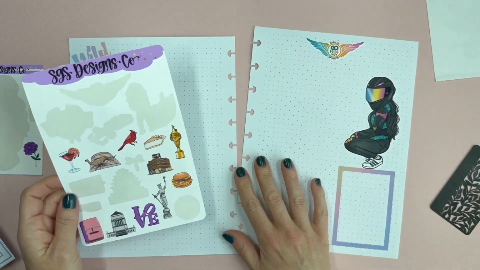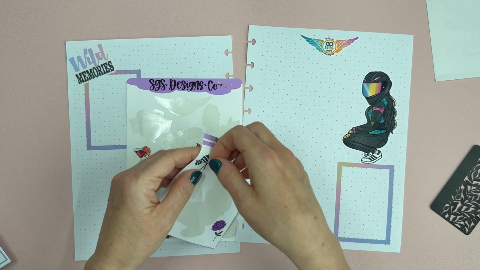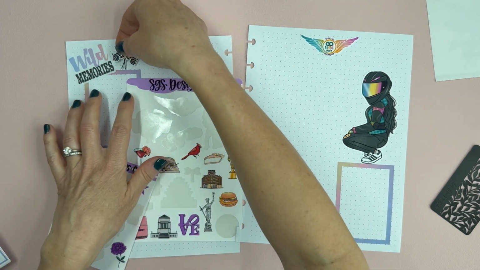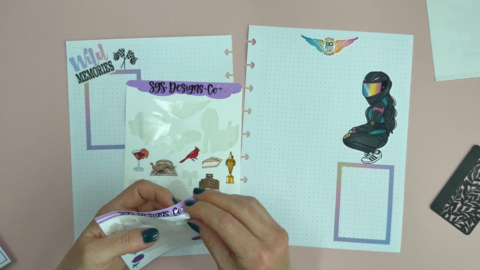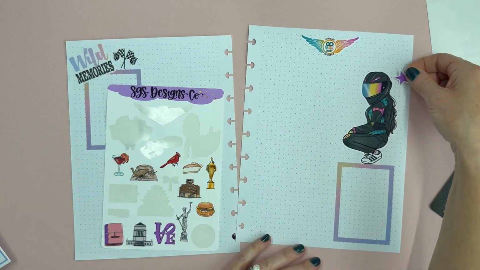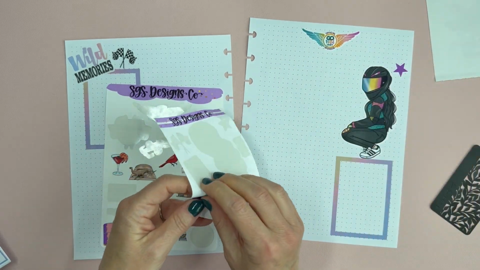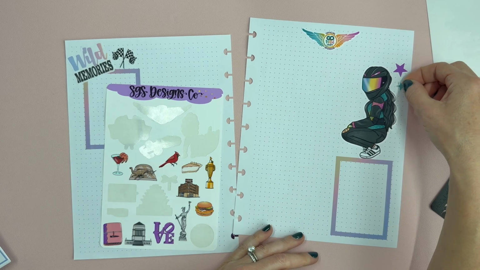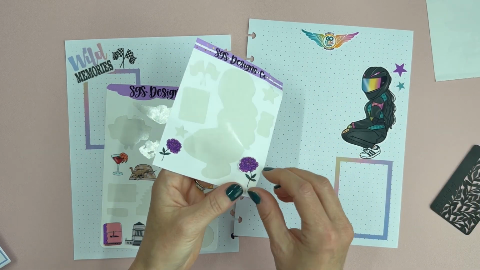We've used that whole sheet. Let's take these checkered flags and put that there. And we have a little star. We'll put here, and then we have another little star, and then 2 flowers.